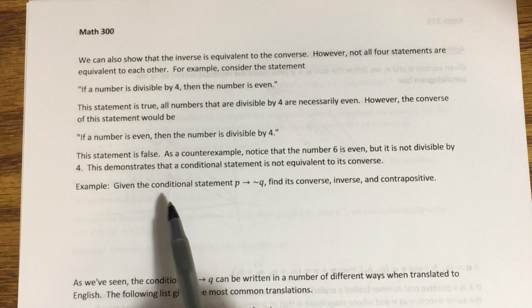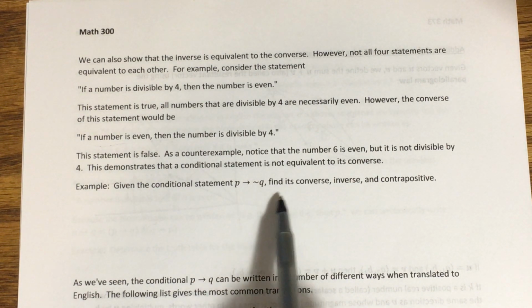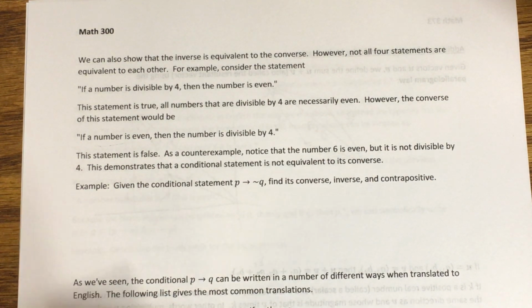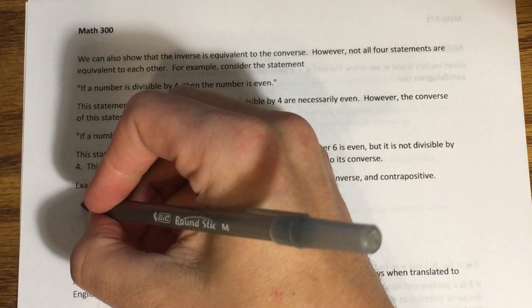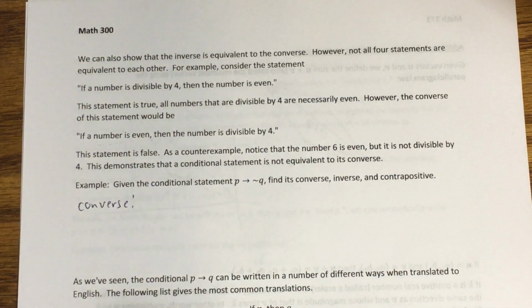All right? So here we have a conditional statement, P implies not Q. And what we want to do is find its converse, its inverse, and its contrapositive. Notice we're given a statement in symbolic form, so our answers are going to be in symbolic form as well. So we just need to remember how to do this.